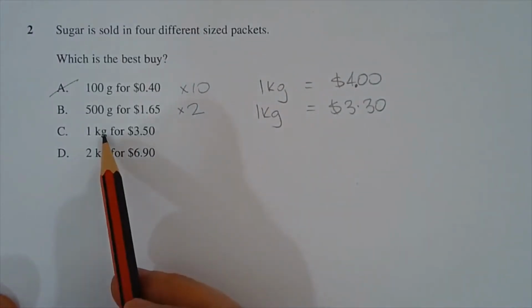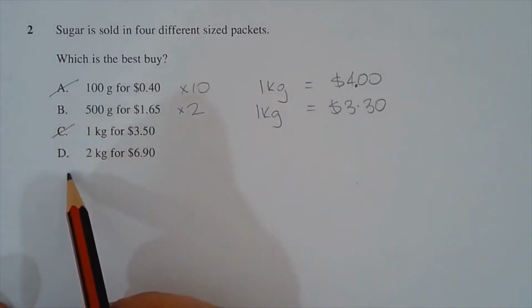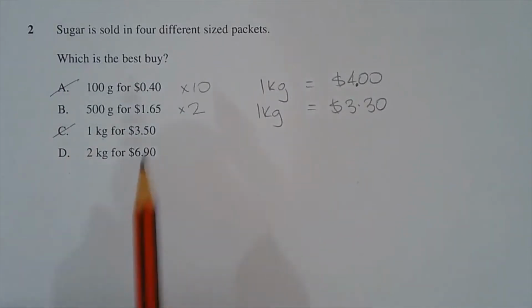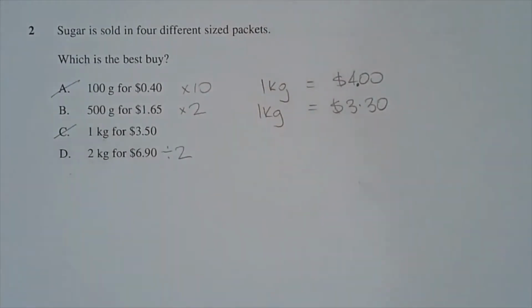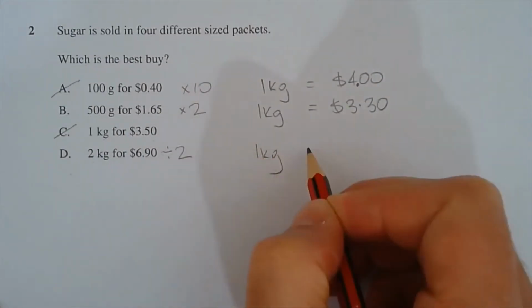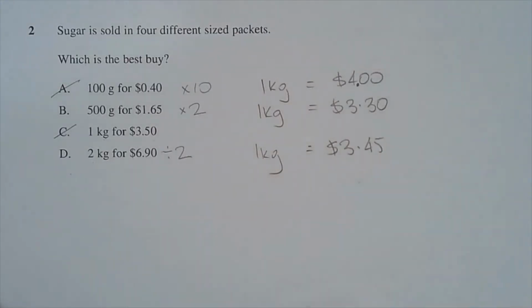So clearly it's cheaper than option C. So far it's between option B and option D. Now, option D, if we halve that one there, 2 kilograms becomes 1 kilogram. $6.90 is $3.45. So the cheapest option is clearly B.